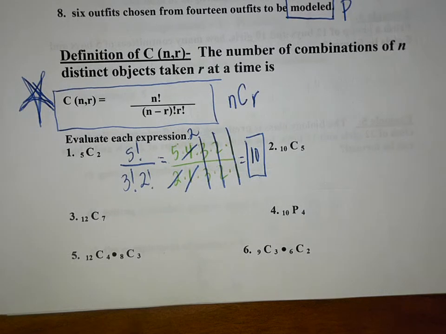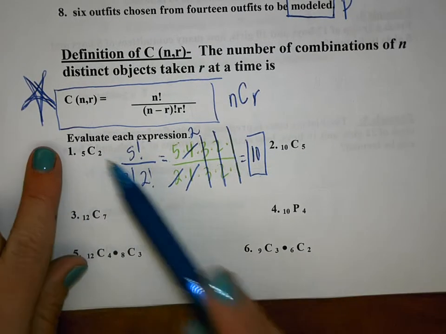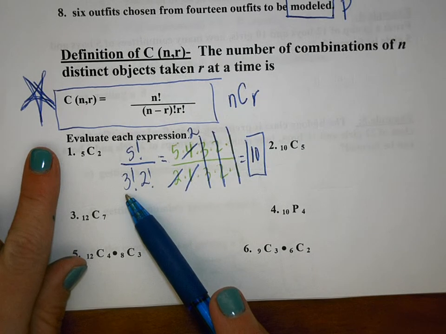Where did the 3 come from again? We subtracted 5 minus 2 to get 3. Okay. And then you put the 2 on the bottom.